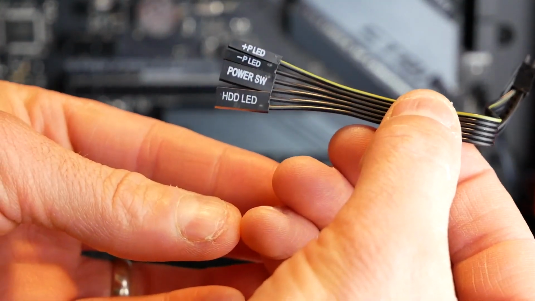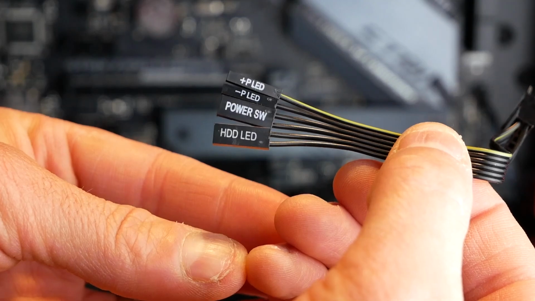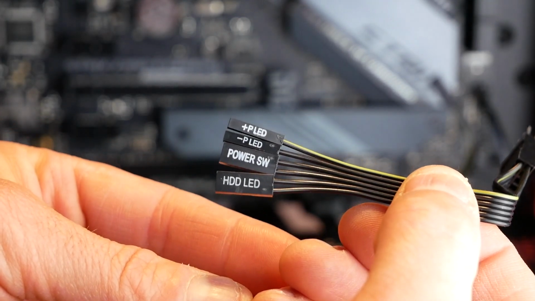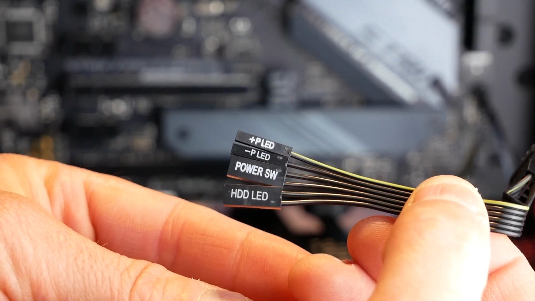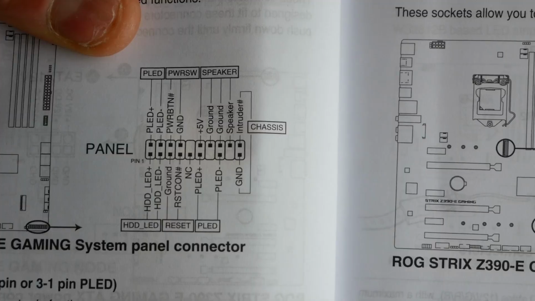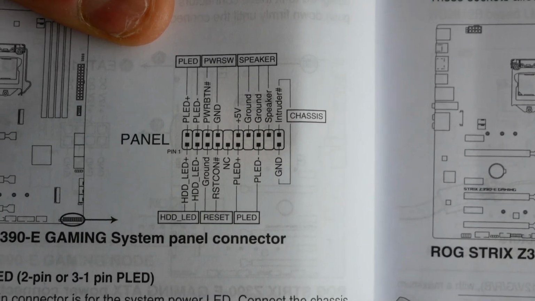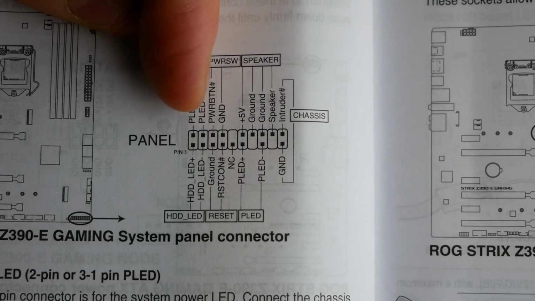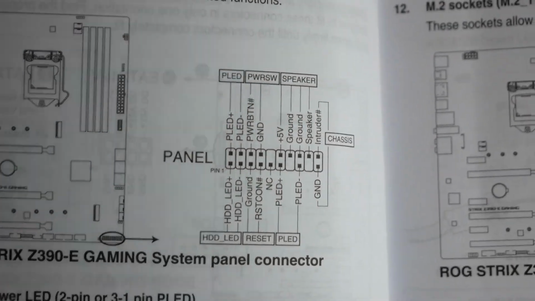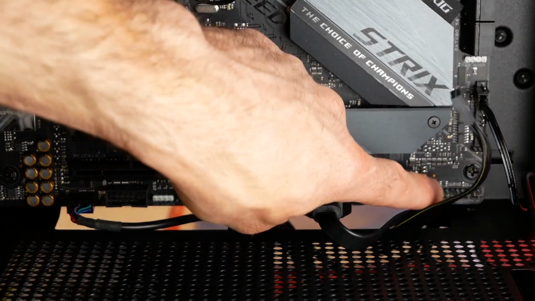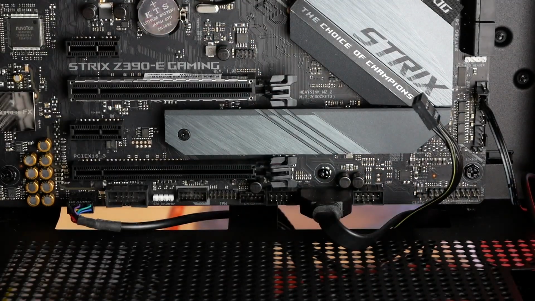See, we have the HDD LED, power SW, and PLED, and the manual for the motherboard shows where I'm supposed to put all that stuff in. So I'm going to plug the adapter in on one end, and then I'm going to use this diagram to figure out where to plug in those other cables, in this corner area right here. So let me do that now.